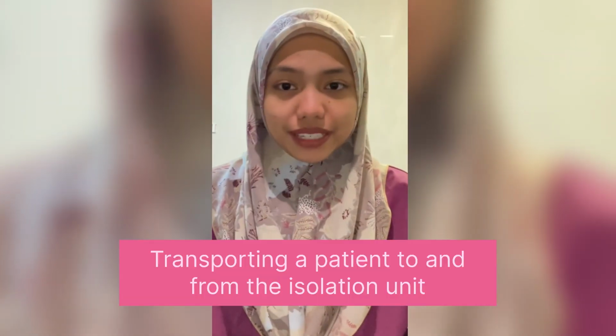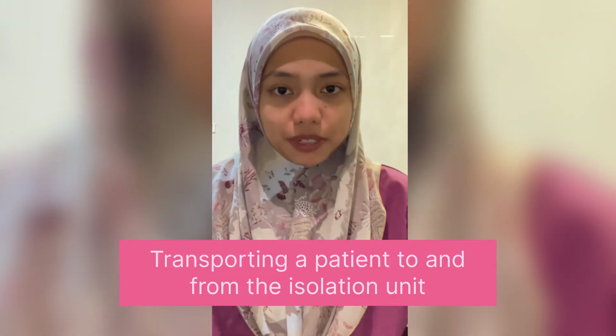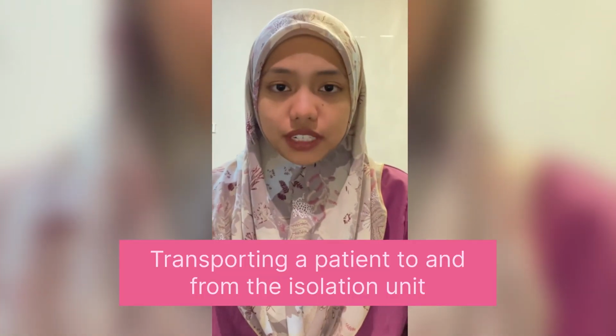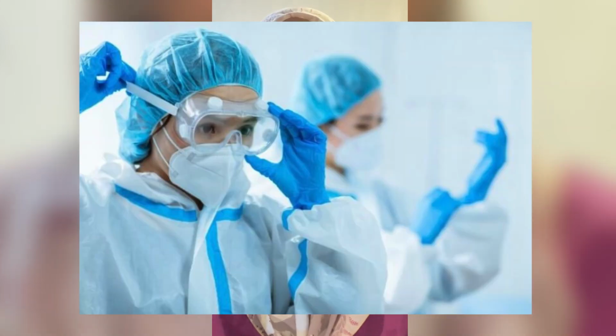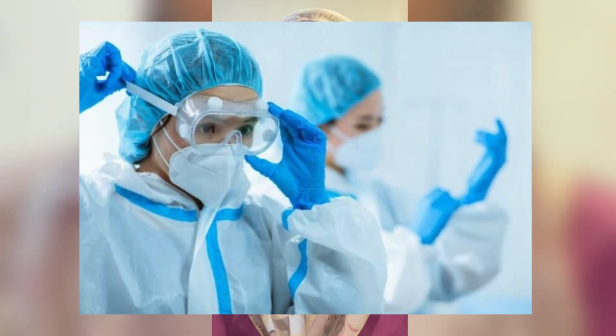Hello everyone, today let's talk about transporting a patient to the isolation unit. First, for staff preparation, we must gather supplies, assembling the necessary supplies including personal protective equipment such as gown, gloves, mask and possibly eye protection. Also, a clean cart for the patient's belongings and medical equipment.